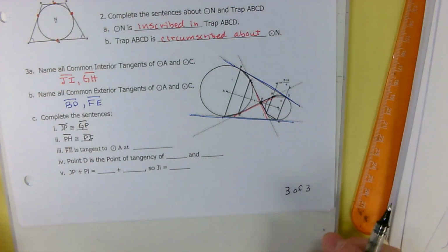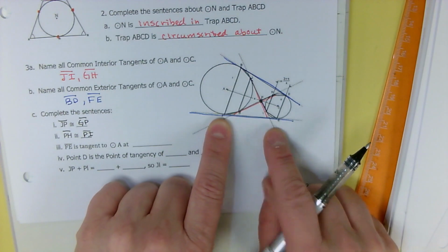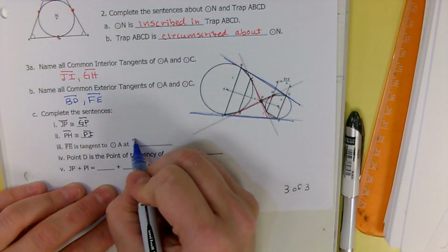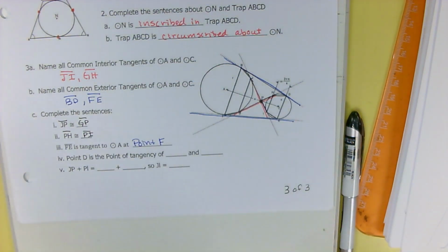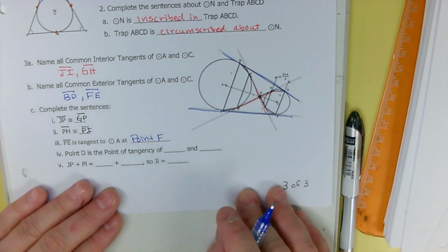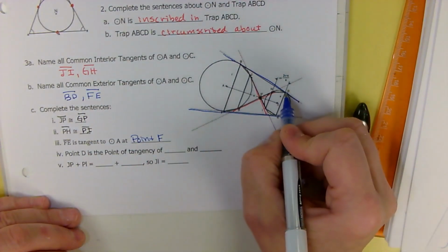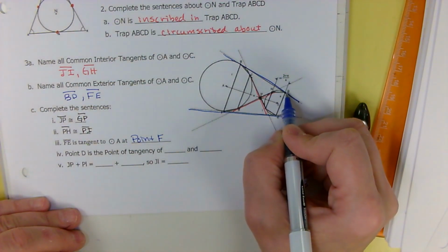All right, FE, which is this blue line right here, is tangent to circle A. It's tangent right there, at point F. That's its point of tangency, where it touches it. Then it says point D, which is this one over here. Point D is the point of tangency of two different things.